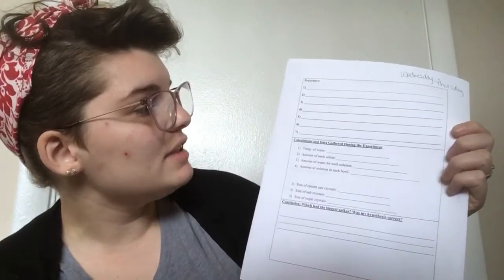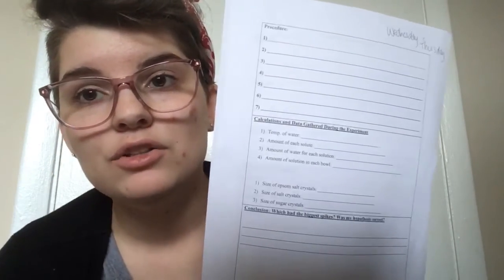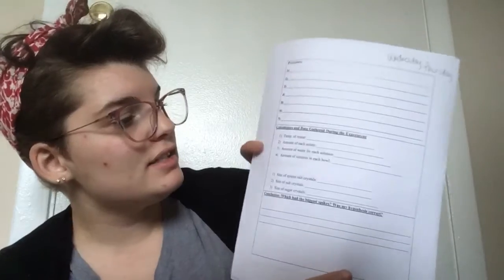Write out the materials. So again, this is all based off of what I did in the videos last week. Like word for word what I did in the videos. So then you have your 7 steps of your procedure. The only thing I didn't include was the last step about drawing your conclusions, okay? Because then below, you have your calculations and data gathered.